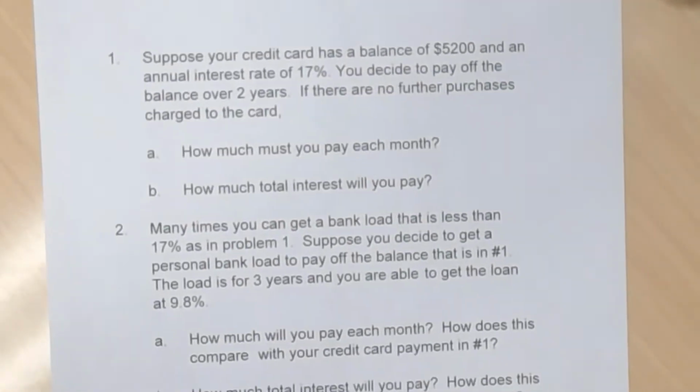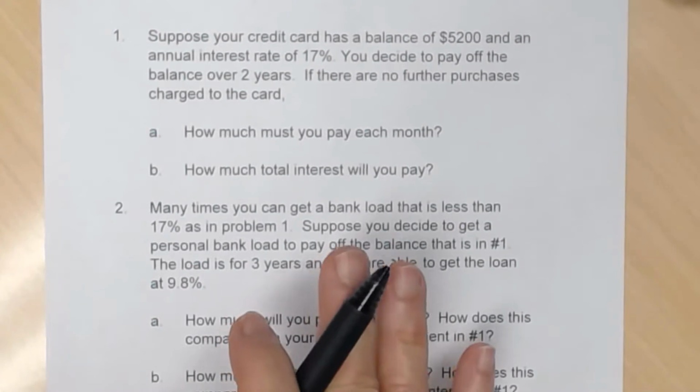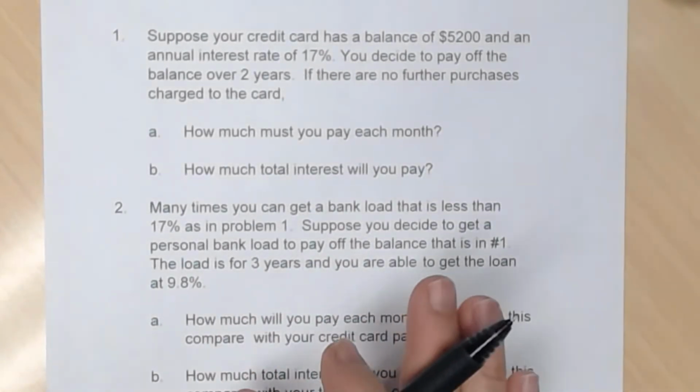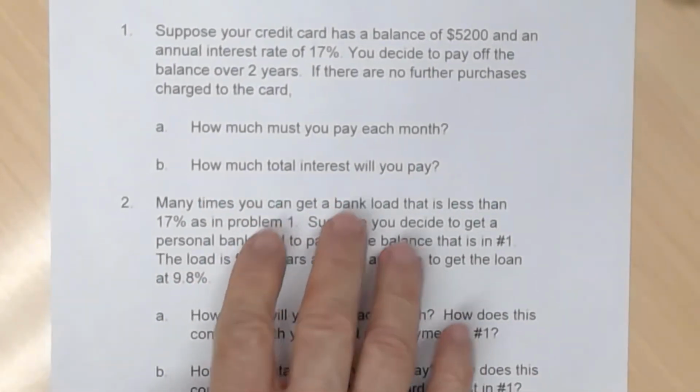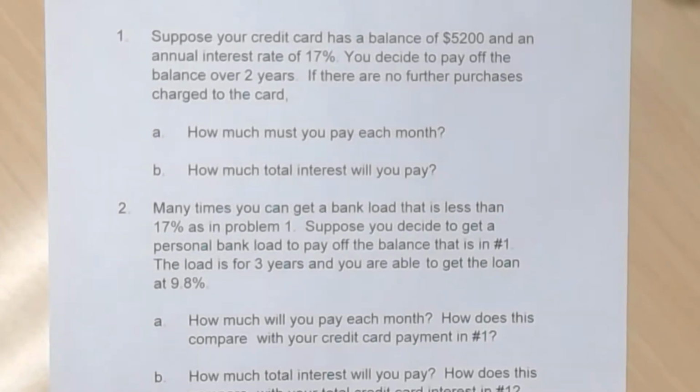Okay, so the first one. And also, this is in Canvas. So if you need a copy of this, just go to the module that deals with this particular lesson. And this lesson, remember, is called credit cards.